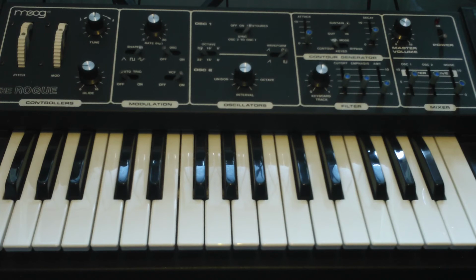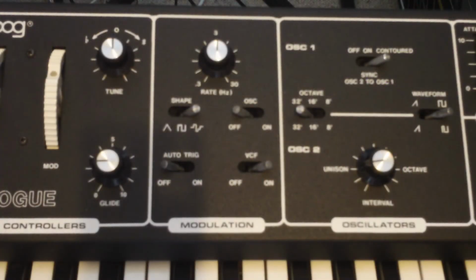This is a Moog Rogue. Let's start with the oscillators. Again, the Rogue's monophonic, but again it has 2 oscillators, oscillator 1 and oscillator 2. Like the Odyssey, you can synchronize oscillator 2 so that it plays in unison with oscillator 1, but you can also tune it up to an octave away. Very simple waveform selections. It's either sawtooth or square wave, and that's your lot.